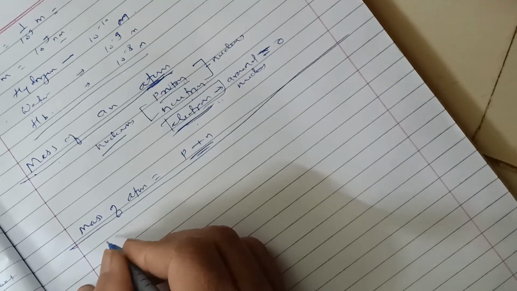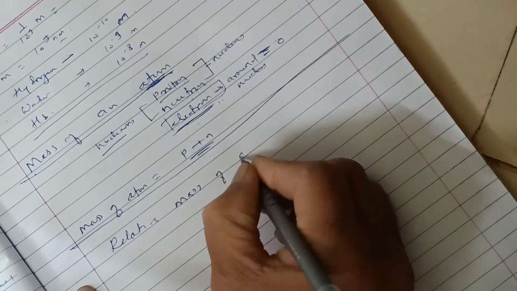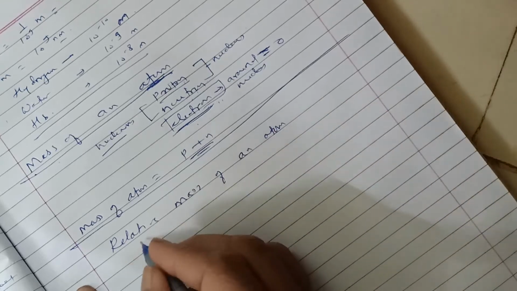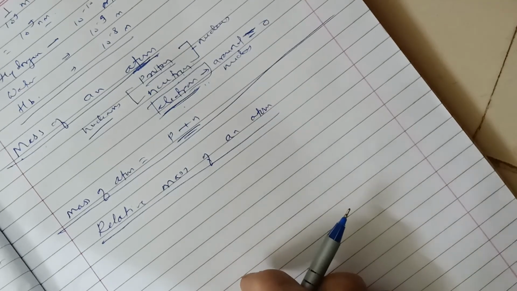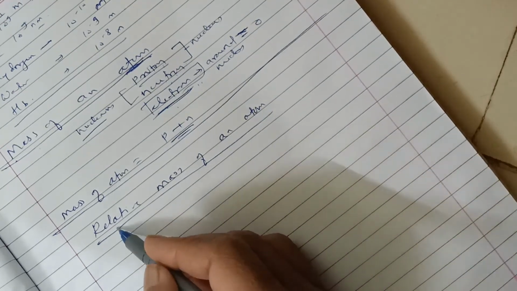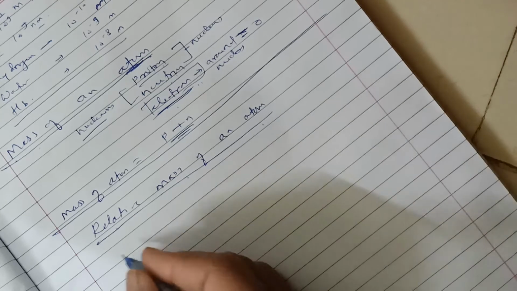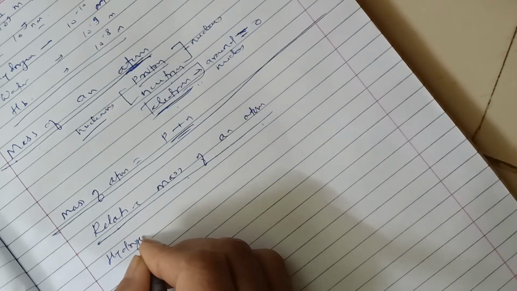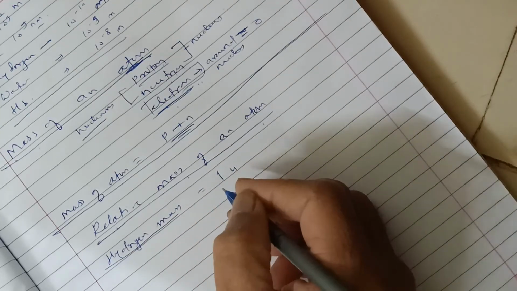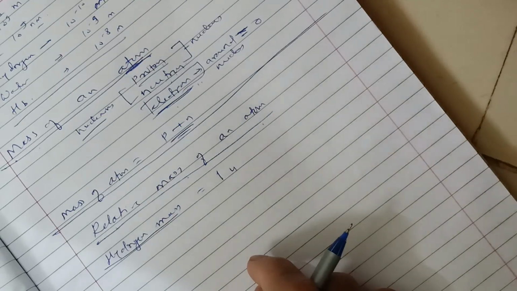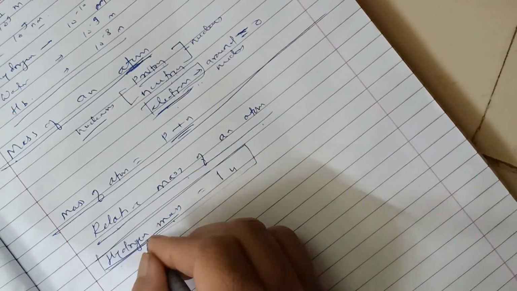detected by the concept of the relative mass of an atom. That concept was used because at that time, in the 19th century, there was no method to find out the accurate mass of an atom. So they used the relative mass of an atom. In this concept, scientists used the mass of hydrogen as one unit because it is the smallest, so its mass is accepted as one. Then the other elements' mass is compared with this hydrogen mass.